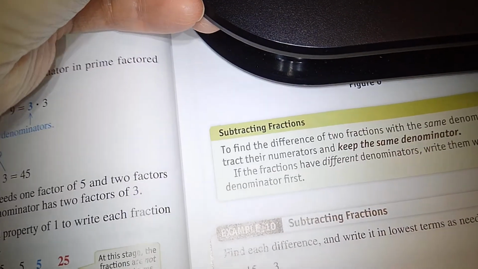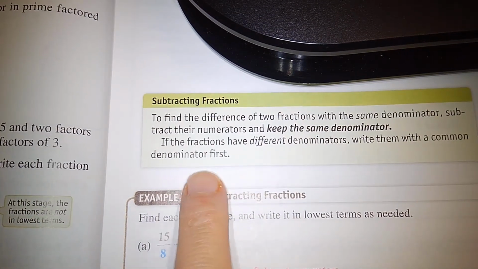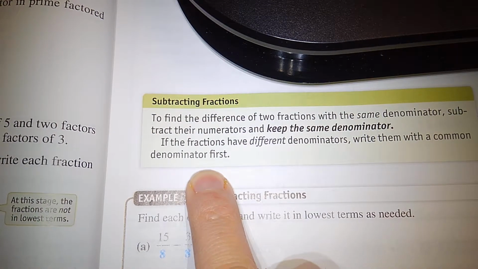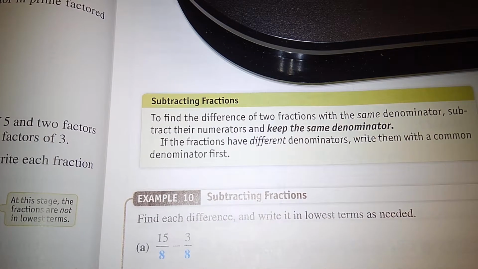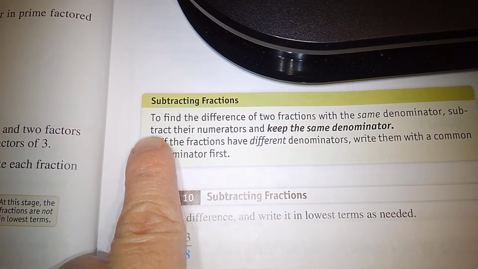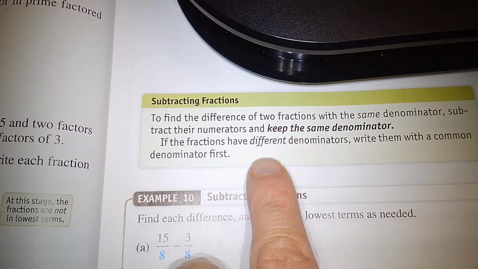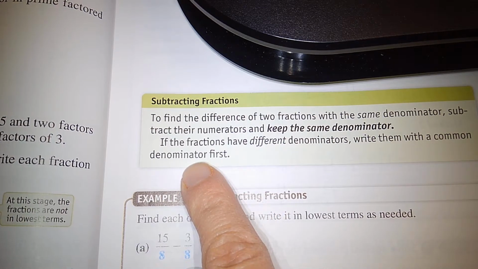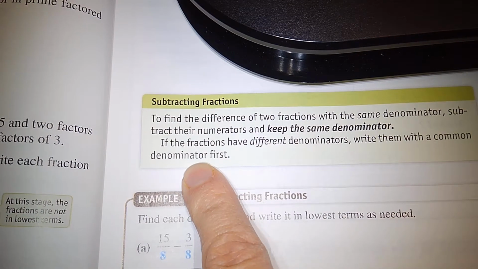Another definition we need to know is about subtracting fractions. So I'm going to ask another volunteer to read. What's your name again? Darnell. Darnell, can you read? Subtracting fractions. To find the difference of two fractions with the same denominator, subtract their numerators and keep the same denominator. If the fractions have different denominators, write them with the least common denominator first. Okay, very good. Thanks so much.